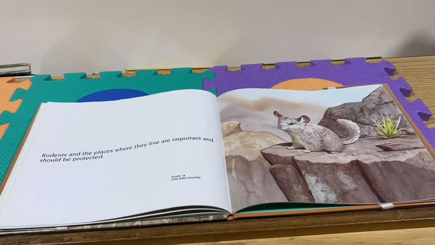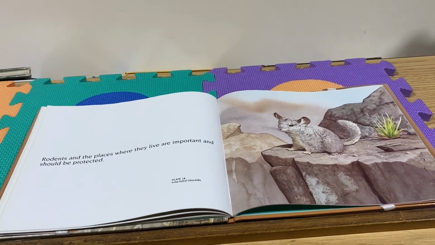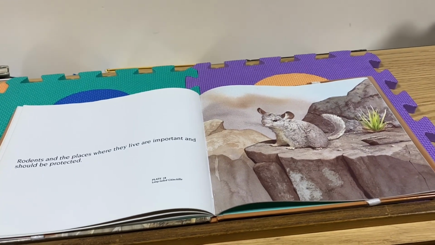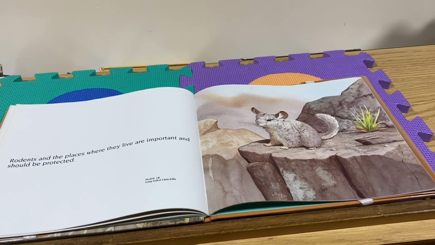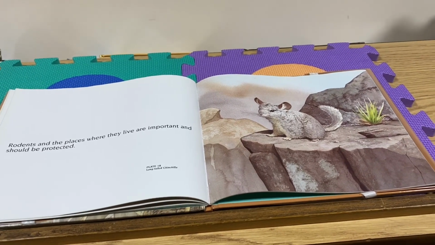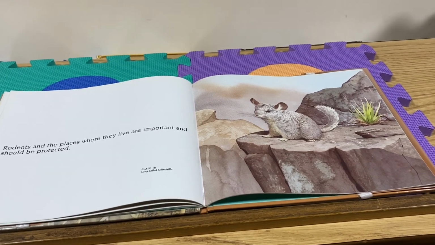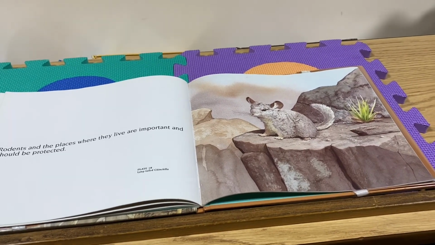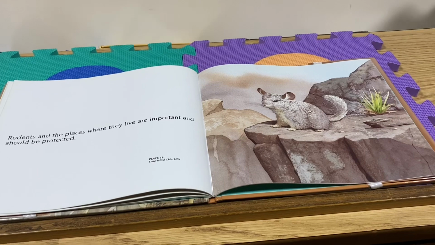This is also a good time to deal with new words. Are there any new words? Like in this story we're dealing with, the word rodent would be new, most likely for that age level. So you want to make sure that you deal with words that students may be struggling with or words that would prevent them from getting the right meaning of the story.